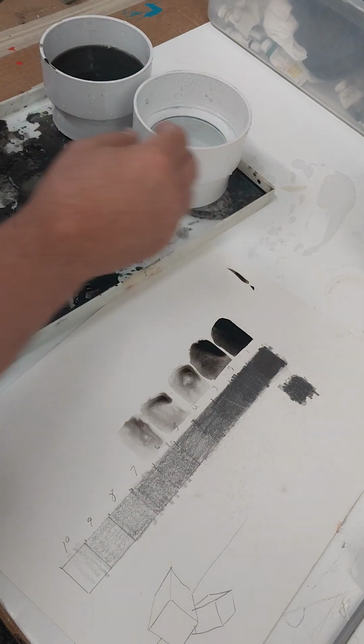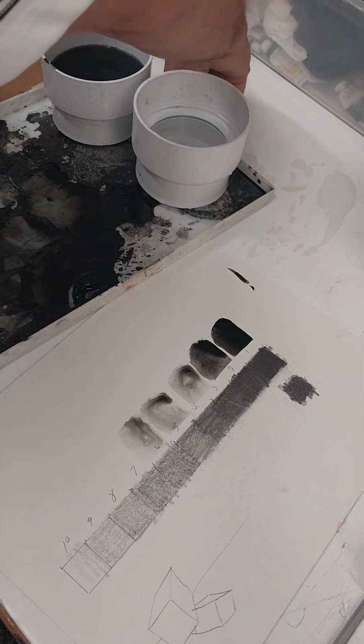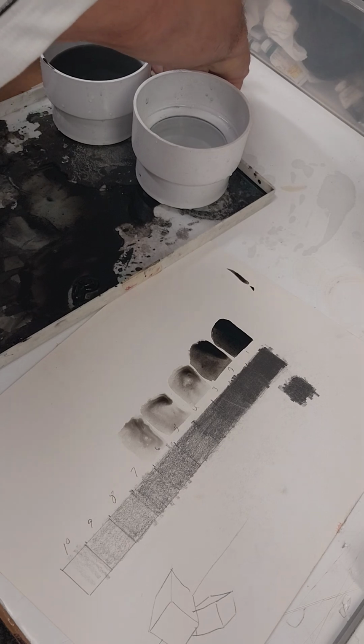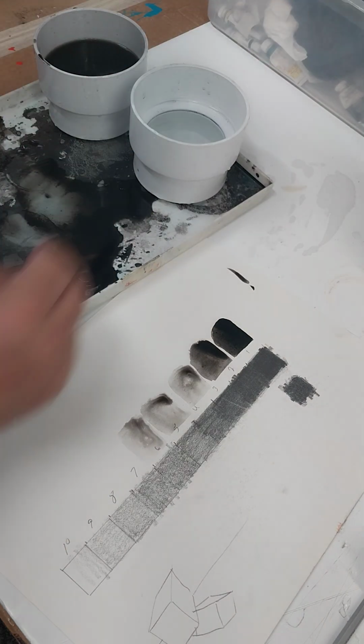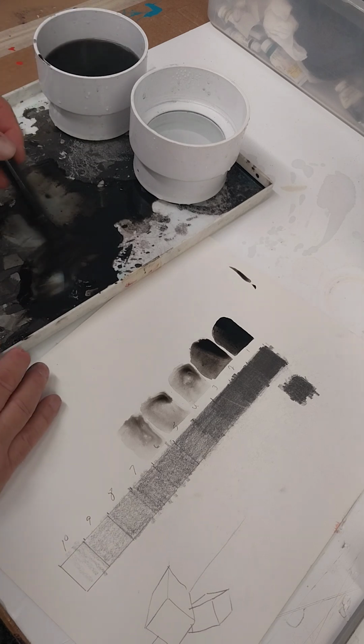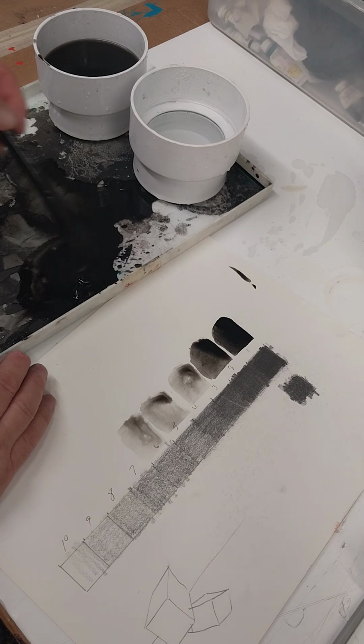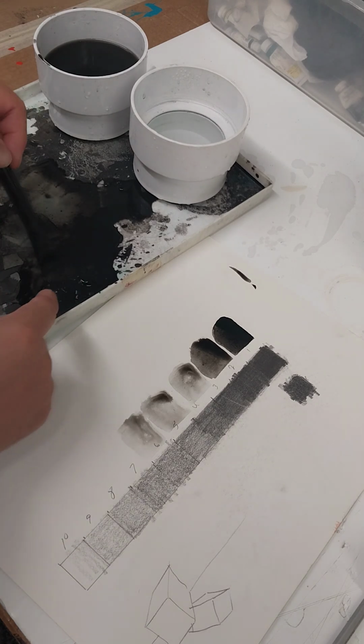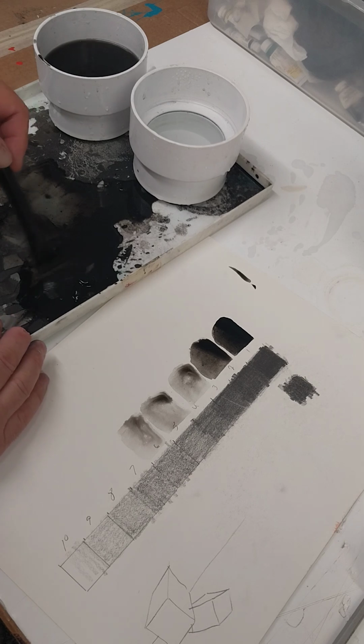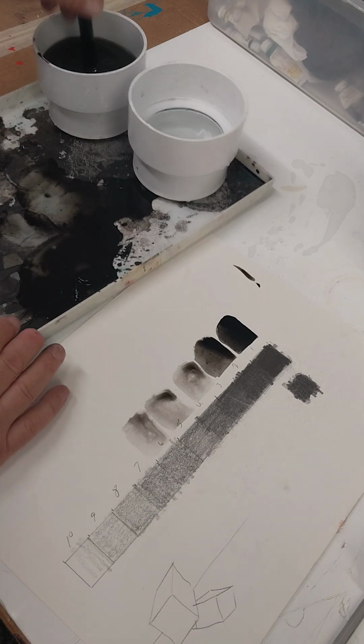Let me see if I can get this level a little bit here. I can use dirty water for this part. Okay, good. See how it's not moving? Okay, that's what I want. I want my darkest value closest to the puddle, and I want to bleed it out here.